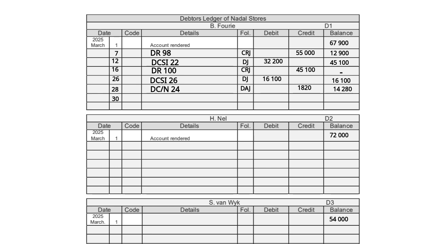And then the last entry is on the 30th. Receive an amount of 13,000 Rand on account from B. Fourie. So cash receipts journal is my journal involved. He's making another payment, so his account is going down, so it will be credited. The details is a duplicate receipt 102. So now his final balance at the end of the month is 1280. The reason why I've made it in red is so that you know that this balance of 1280 is going to go to your debtors list at the bottom.